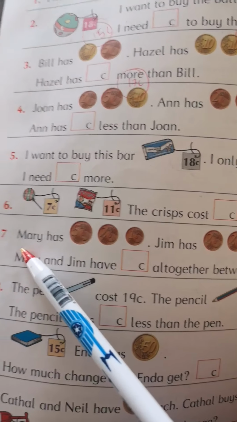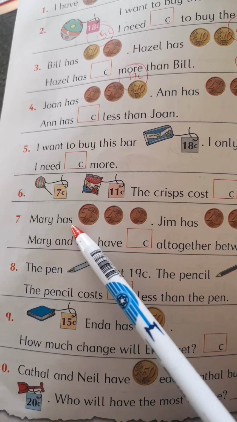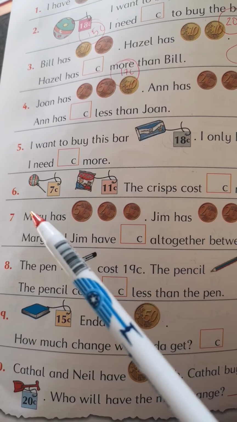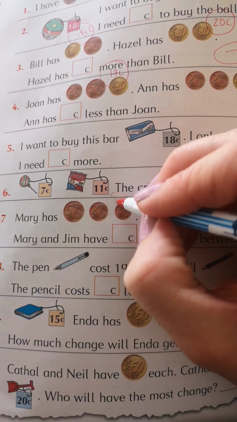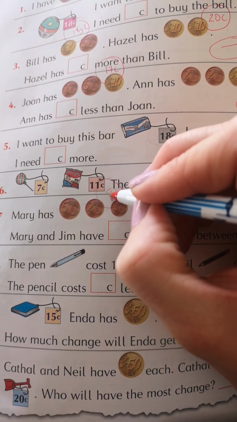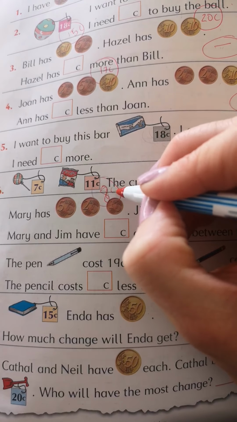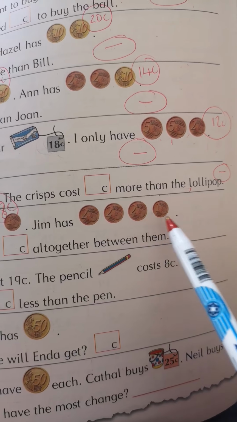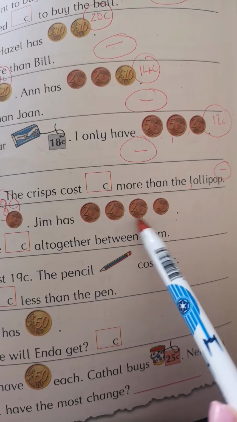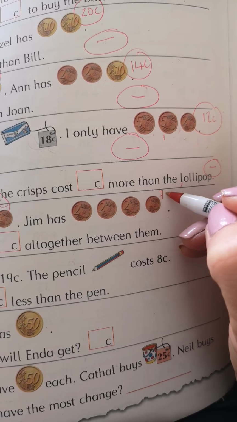So Mary has, we're on number 7 now. Mary has 5 cent, 2 cent and 1 cent. So adding them together, 5 and 2 is 7, 7 and 1 is 8. So Mary has 8 cent. Okay, it's not a very good 8 cent. And Jim has 2, 2, 2 and 1. So 2, 4, 6 and 1 is 7 cent.